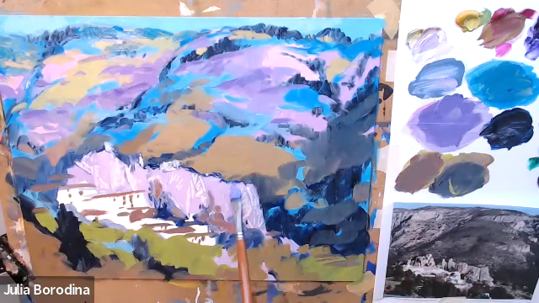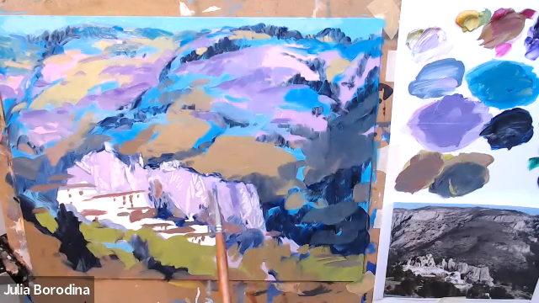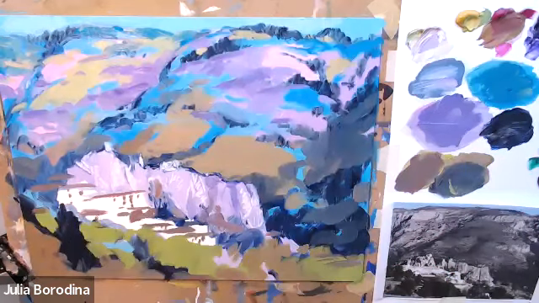Possibly even with a smaller brush, as there is quite a lot of light paint. So for me, just bringing small volumes of it is enough. And I'm just following some of my scratchy strokes.